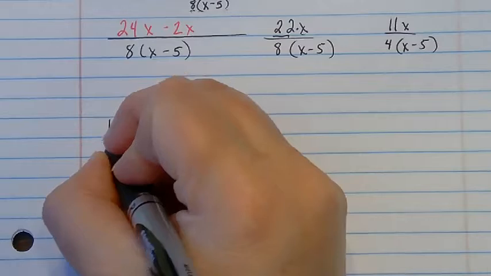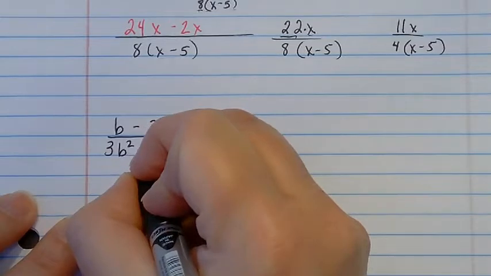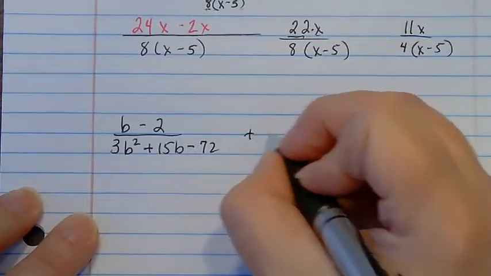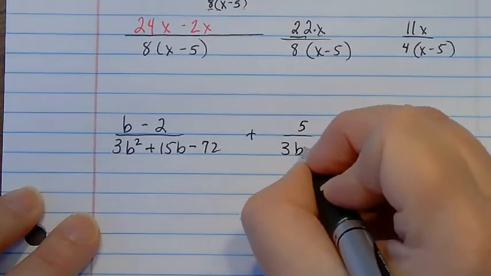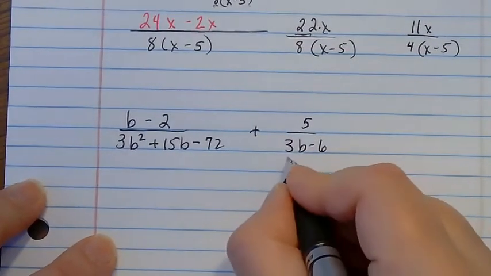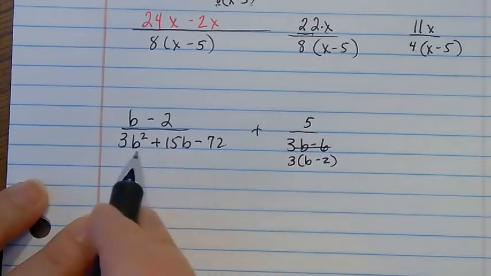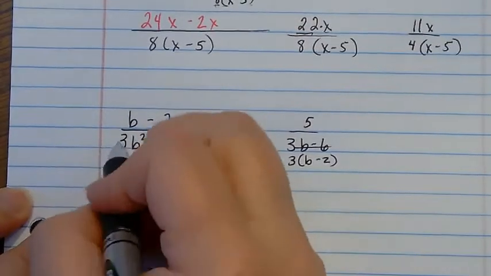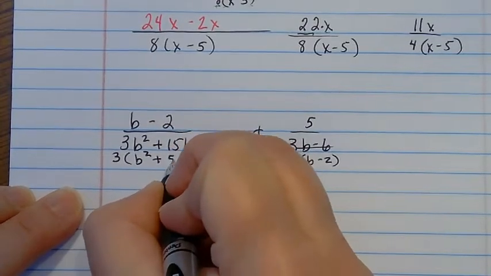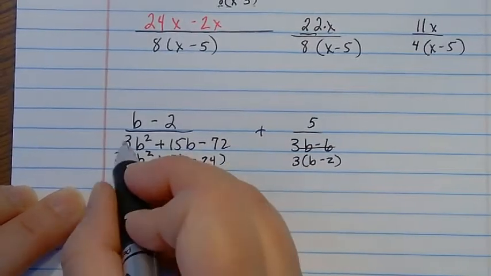All right, the next example, b minus 2 over 3b squared plus 15b minus 72. I hope that one factors. Plus 5 times 3b minus 6. I'm going to start factoring this one. It looks the easiest. So 3 times b minus 2. Which means I hope that I have a b minus 2 over here. I'm going to start by factoring out a 3. And I'm left with b squared plus 5b minus 24. And now this part factors again.